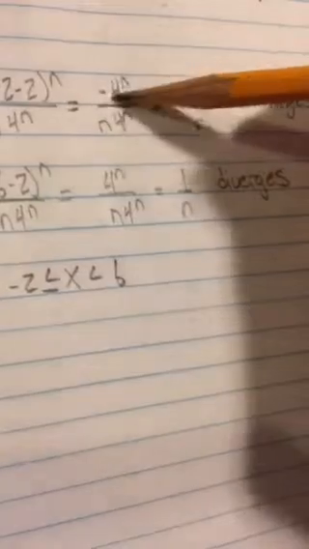We can go ahead and take out a -1 to the n here, and that leaves -1 to the n times 4 to the n divided by n times 4 to the n. Again, these 4 to the n's cancel, and we're left with -1 to the n divided by n. This is actually a common series known as the alternating harmonic series, and we automatically know that it converges.